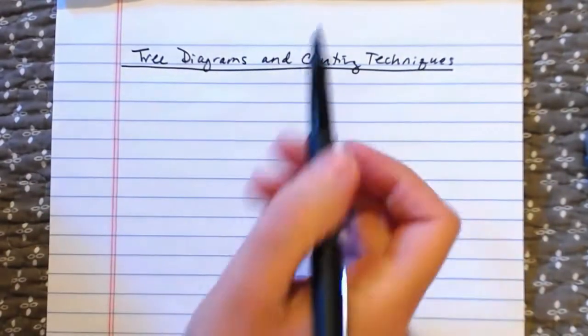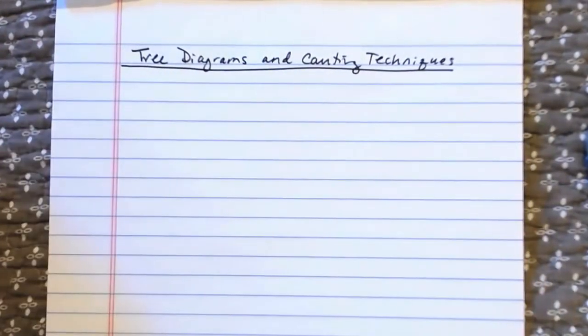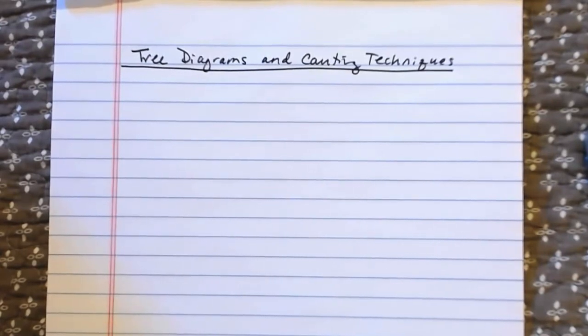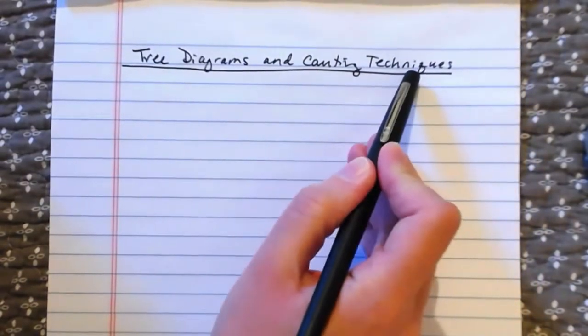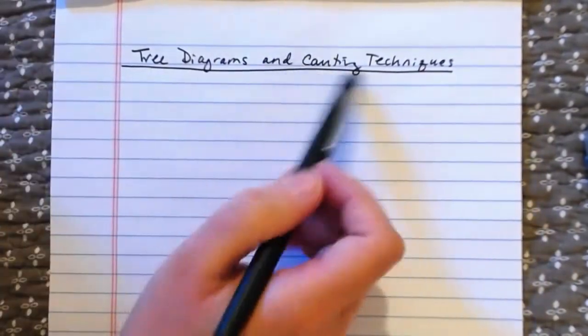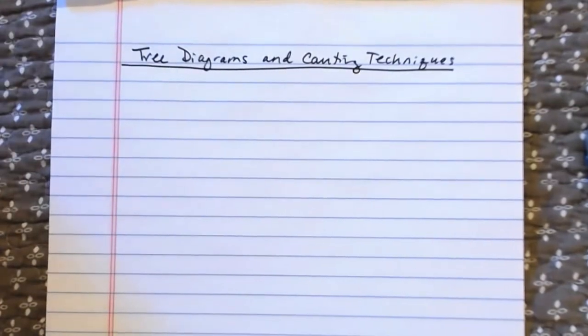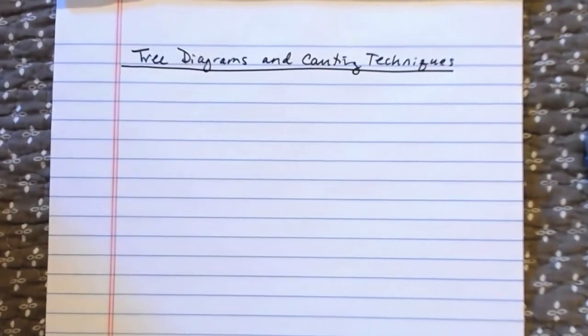Now, basically, the idea with tree diagrams and counting techniques is that calculating probabilities is easy enough if you know the total number of possible outcomes, if you're calculating theoretical probabilities. But in some scenarios, it's not immediately obvious how many possible outcomes there are for a given scenario. And so we need some techniques or some methods to actually do that kind of counting, to figure out how many possible outcomes we are taking this out of.